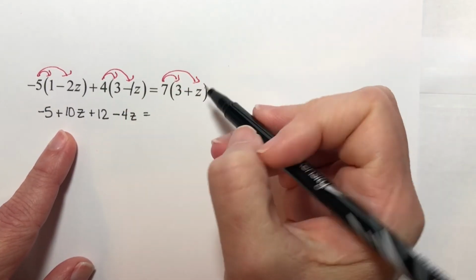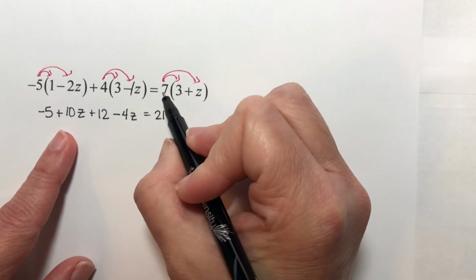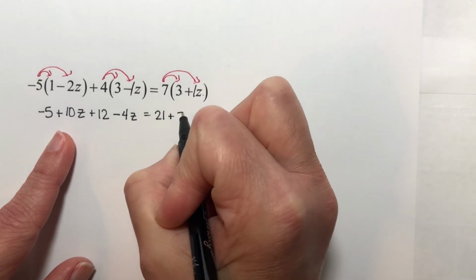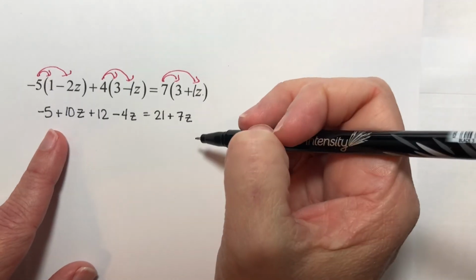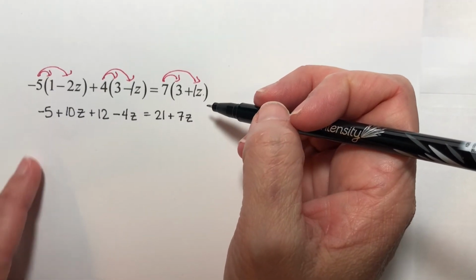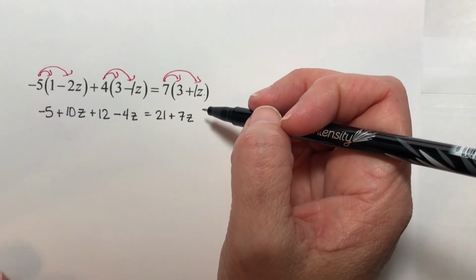Equal to 7 times 3 is 21. 7 times z, that's a 1z, 7 times 1z is positive 7z. Now if you're wondering why I put a line through my 7, I don't know. I picked up that habit from a professor many years ago, and I don't even remember when or how.